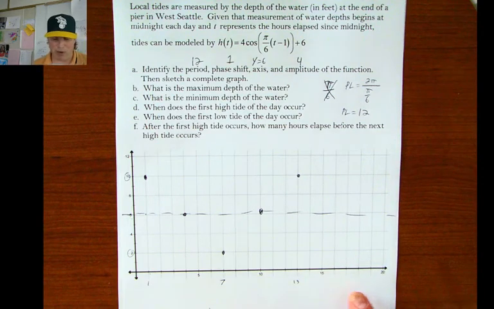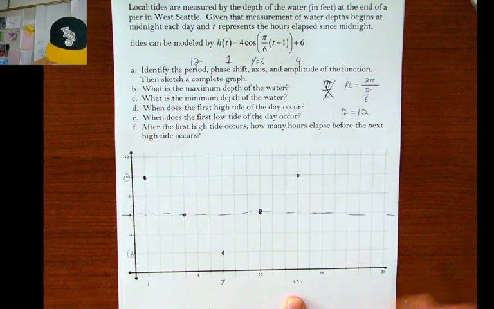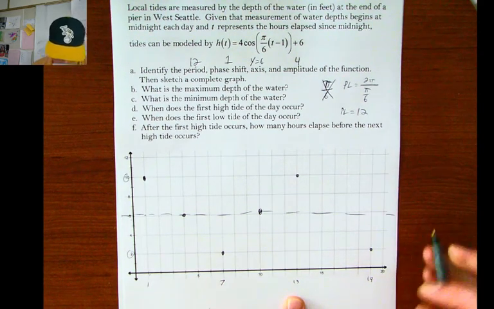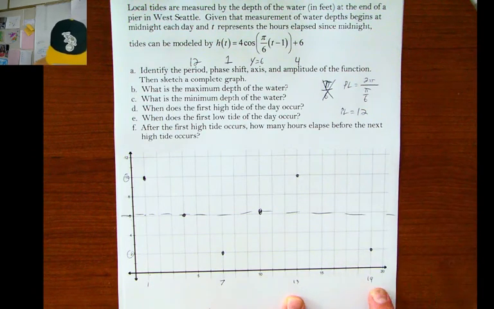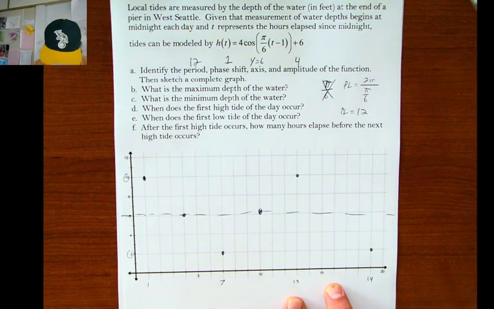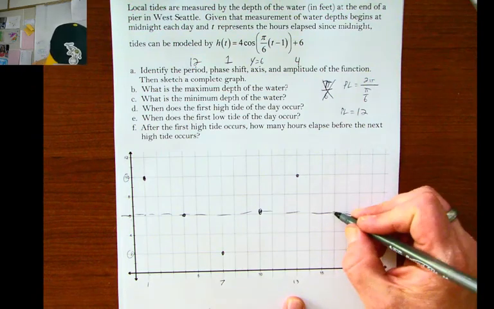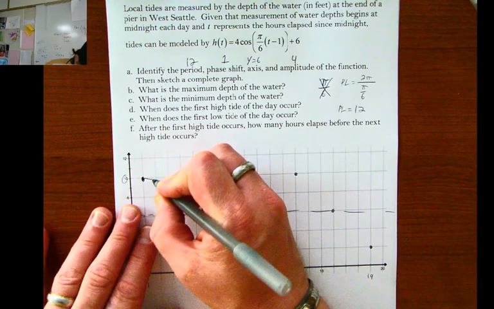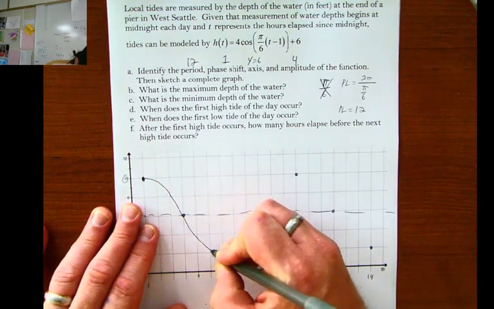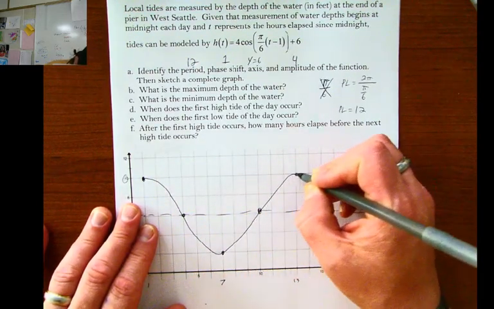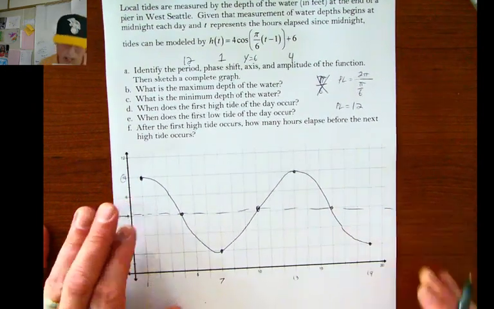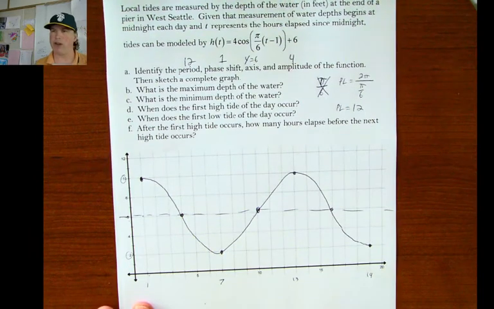They gave me this much graph paper, so I might as well use it. Another 6 hours would put me at 19 hours, and I know that after another 6 hours would be the bottom of the cycle. And in the middle, at 16, would be the axis. And I connect it like it's a cosine graph. Connect the dots. All right, and I have that cosine.